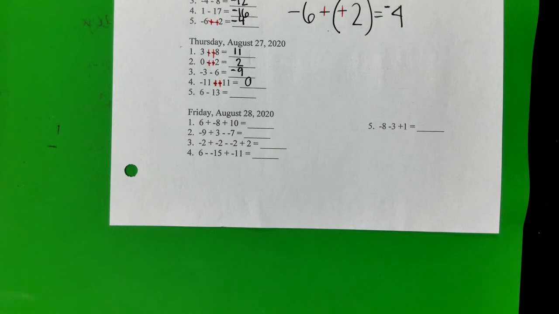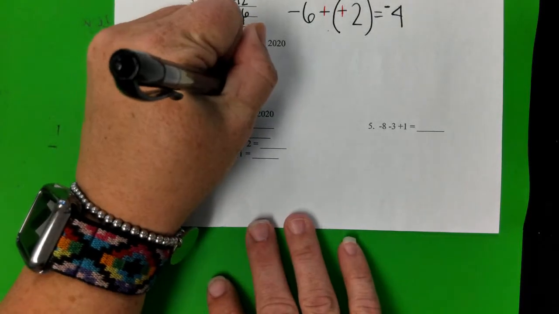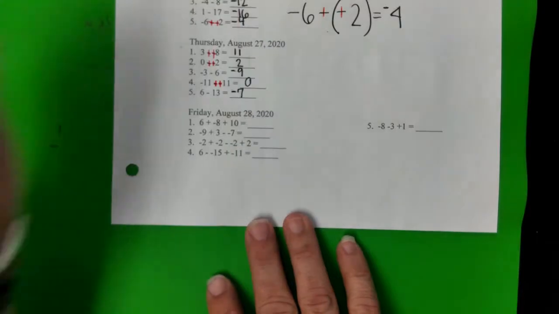Number 5, are the signs the same or different? Different, so 6 minus 13, I have to subtract, and I get 7, and I keep the sign of the larger digit, which is 13, so I get -7.